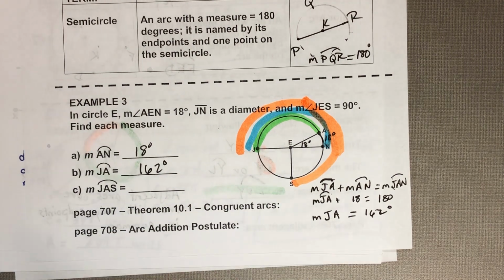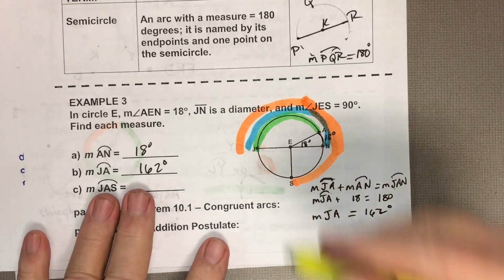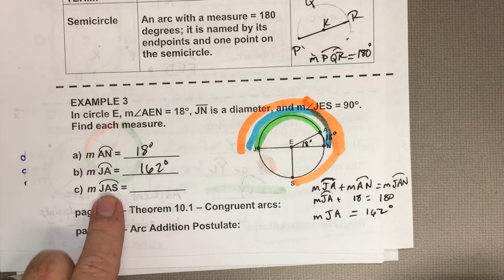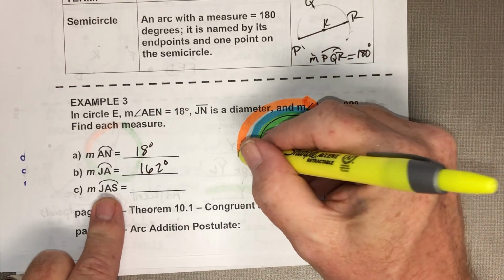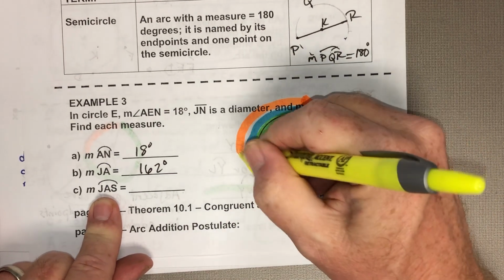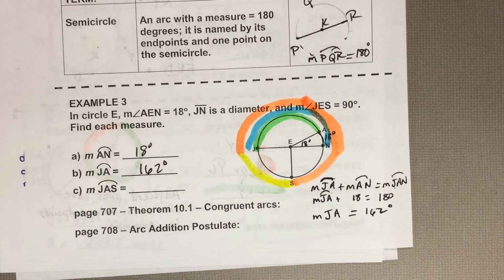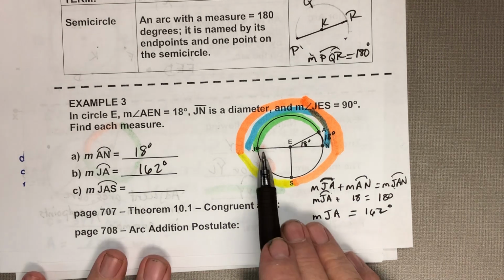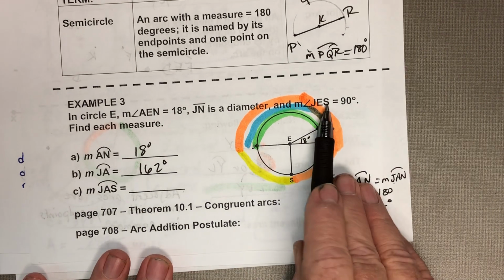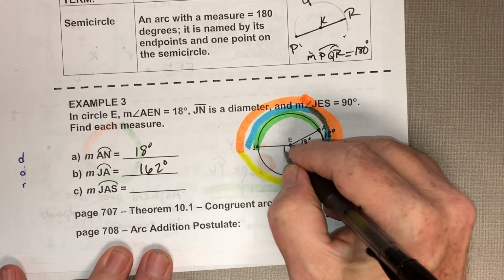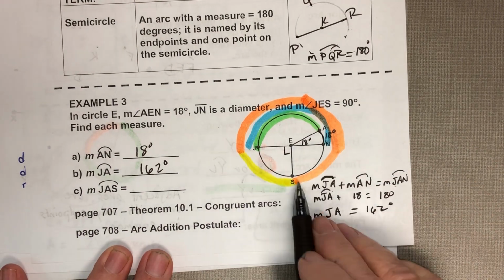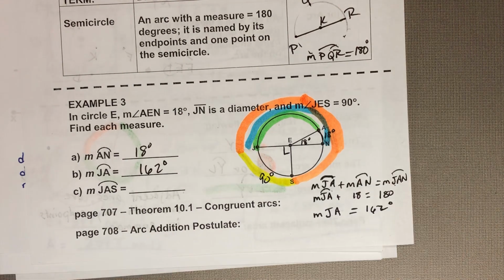There are two ways you could do this. What I would do with this particular problem is use the fact that arc JAS and arc JS complete a full circle, so those two have to add up to 360 degrees. I know that the measure of angle JES is 90 degrees, so that's a right angle. That means arc JS is 90 degrees.